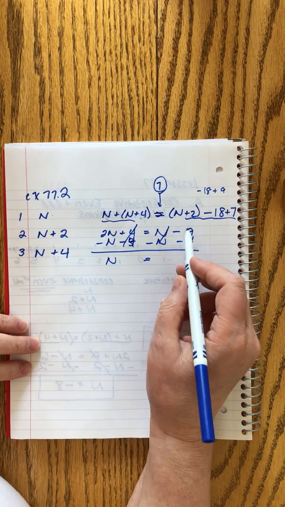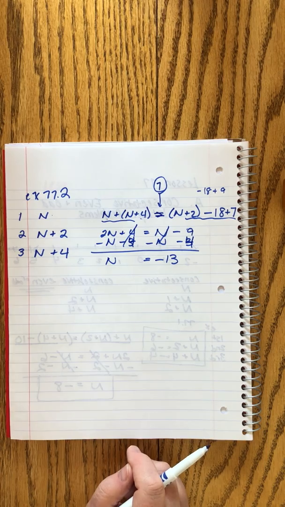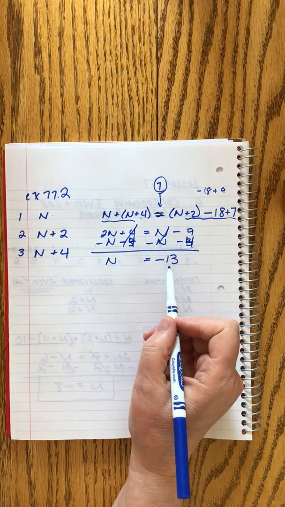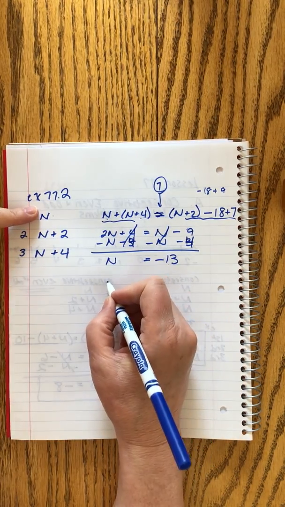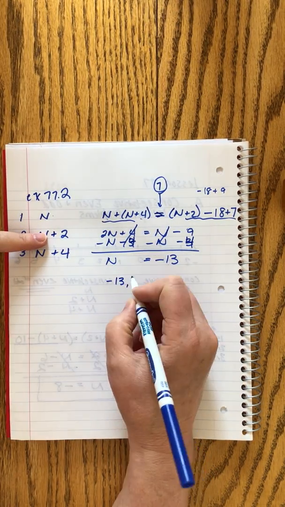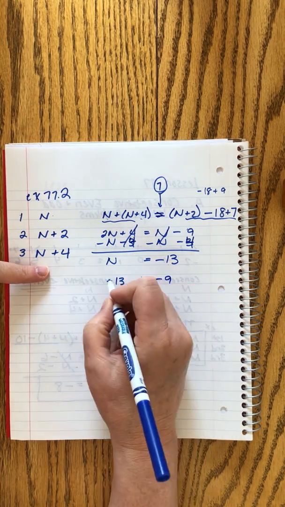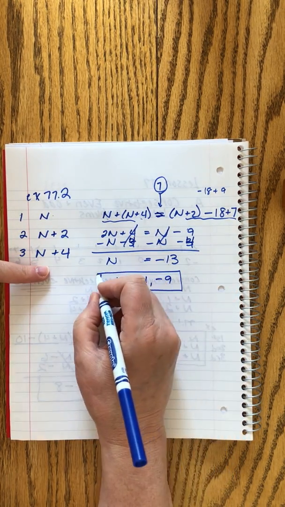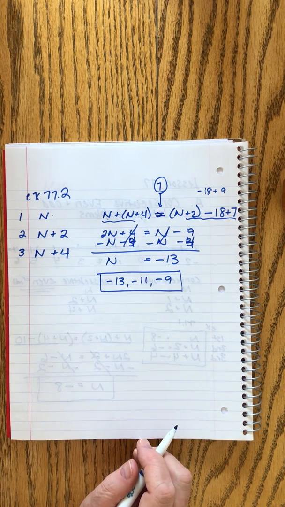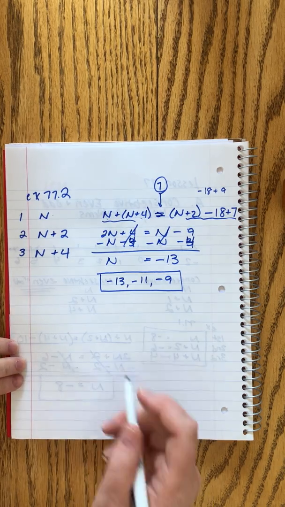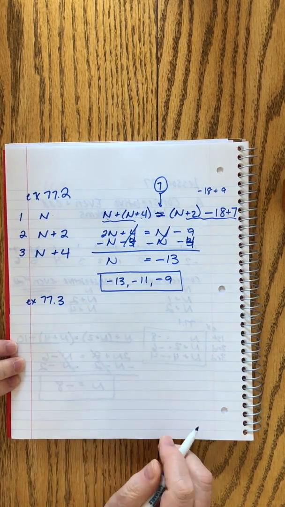n equals minus 13. And again, without us having to do anything to make it work out, we did indeed calculate a negative number. So our first number is negative 13. Our second number, we add 2, is negative 11. And then plus 4 is negative 9. So there are our 3 consecutive odd integers. Beautiful, right?